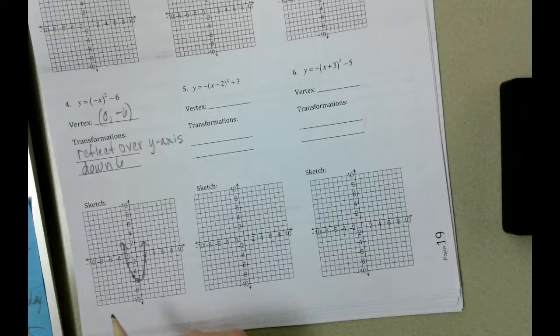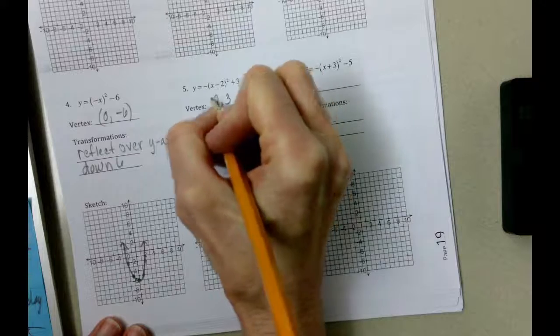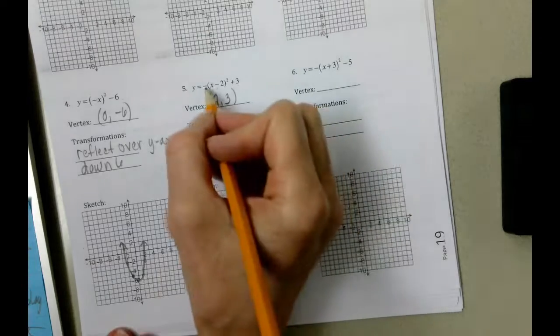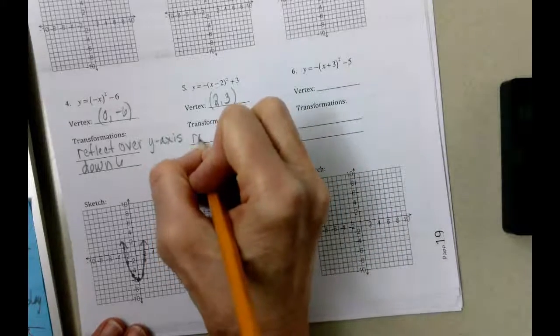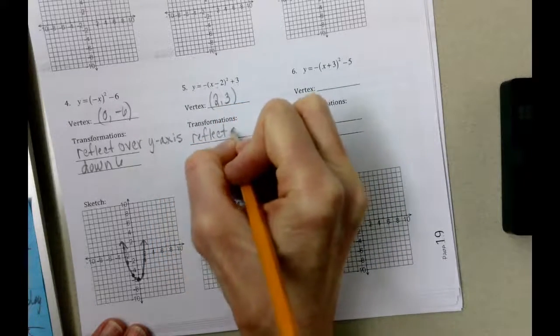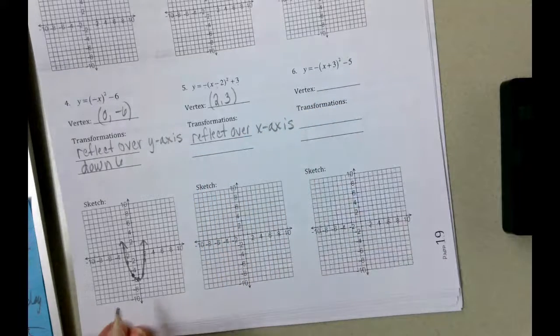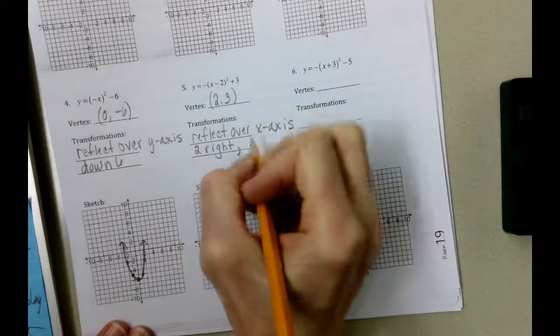Number 5, finding the vertex. Well, change the sign, keep the sign. We actually have 3 transformations on this one, but if we think about it from the vertex perspective, we'll go in order. The negative in front of the function means that we're going to reflect over the x-axis. And then with regards to the vertex, we're going 2 right and 3 up. And that's where we're going to start.